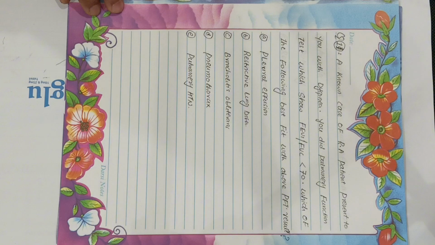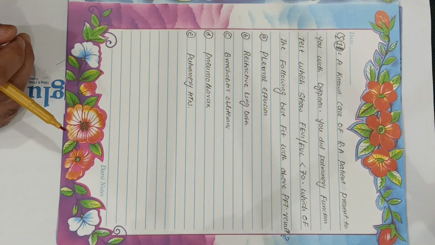Question number 11. A known case of rheumatoid arthritis patient presents to you with dyspnea. You did a pulmonary function test which shows FEV1 to FVC ratio less than 70, meaning obstructive pattern. Which of the following best fits with the above PFT result?